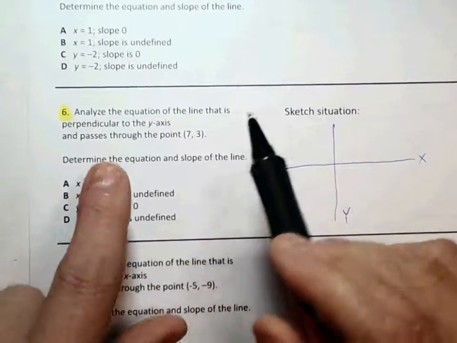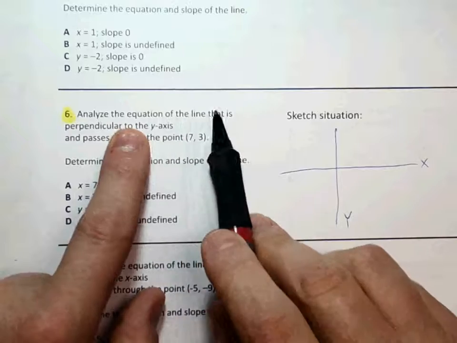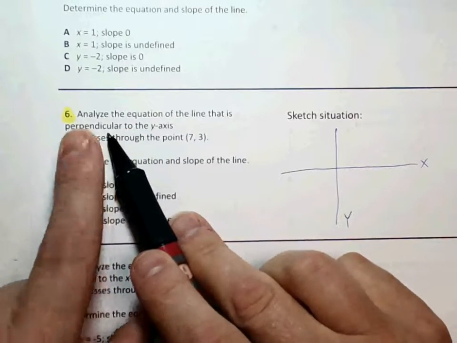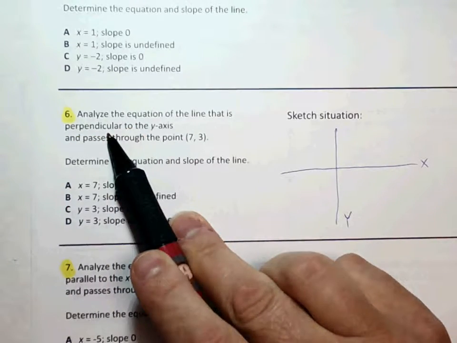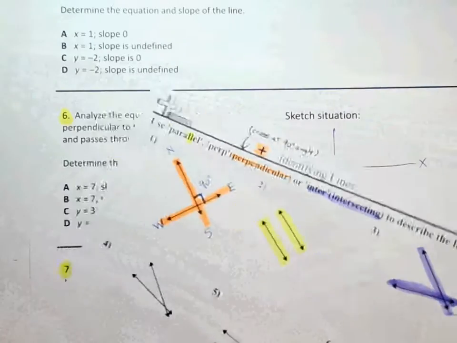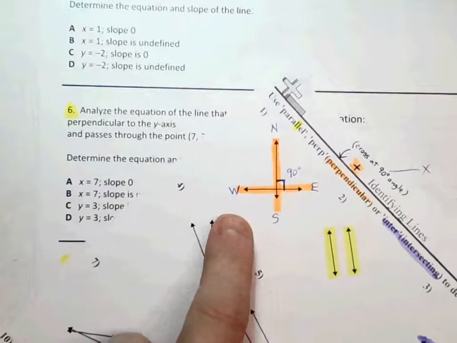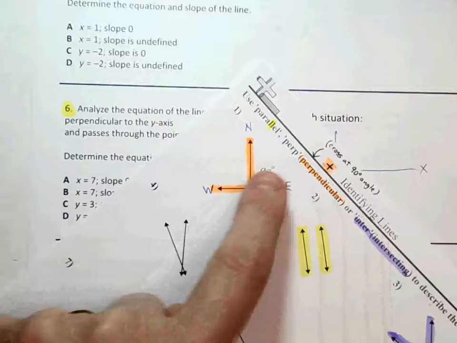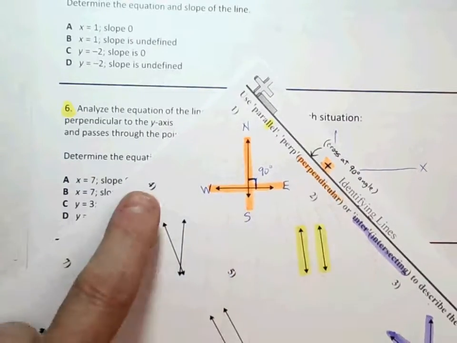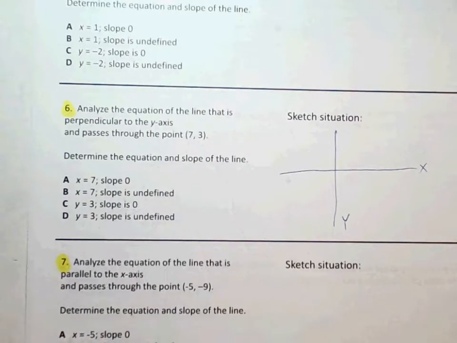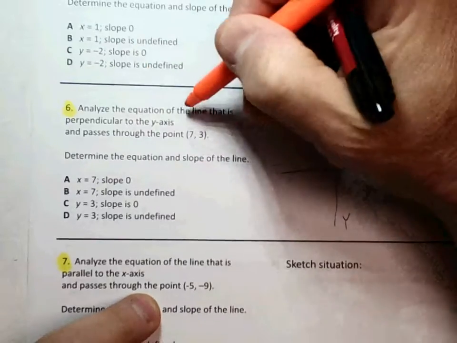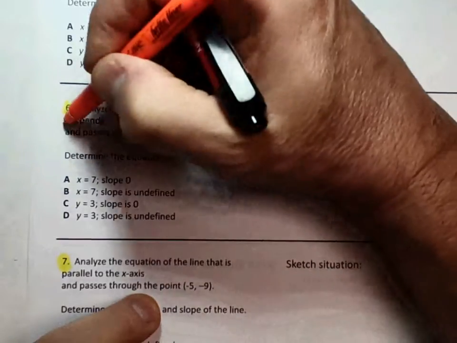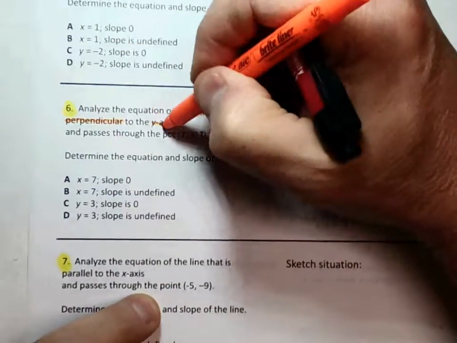All right. So we've got the equation of the line that is perpendicular. There's that word, perpendicular. So do we remember? Perpendicular looks true north and south. This is what I want to have. Well, what am I perpendicular to? I'm perpendicular to the y-axis.